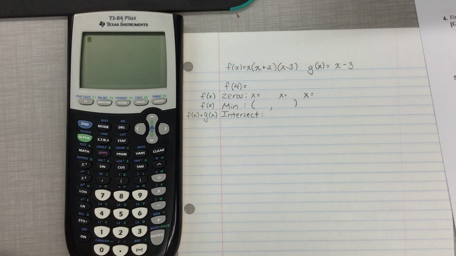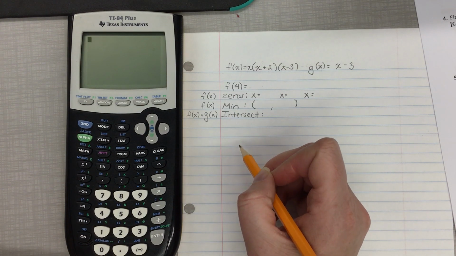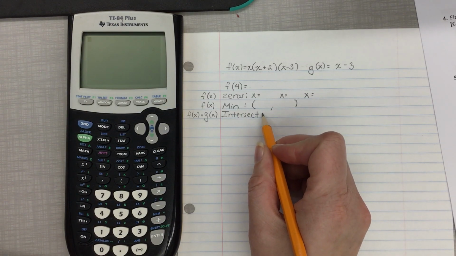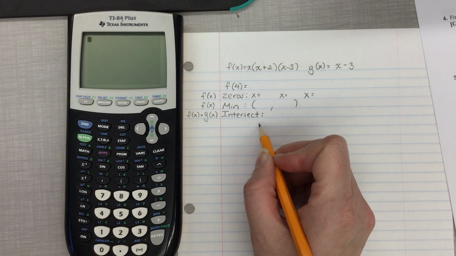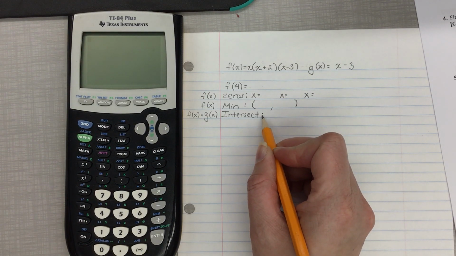And if you are doing a calculus problem, you do actually have to show calculus work to find a minimum. But if you're doing something like the ACT or a multiple choice question, your calculator can help you find a minimum. Other things that are important, points of intersection. Finding intersection points can help you solve systems of equations very quickly, which is lovely.